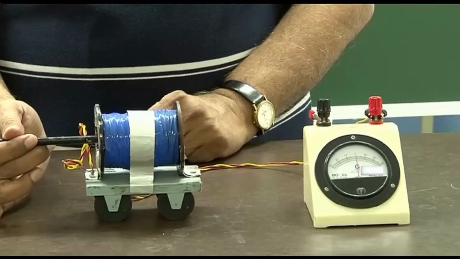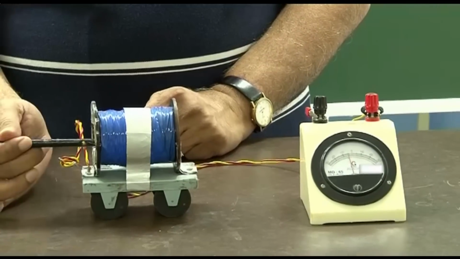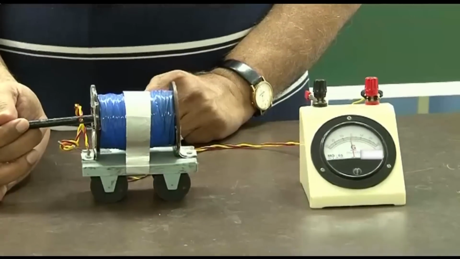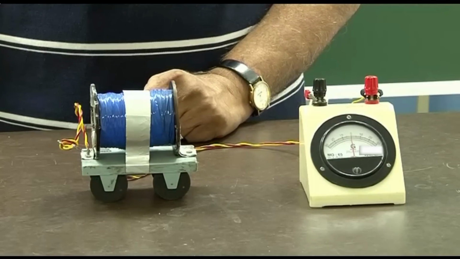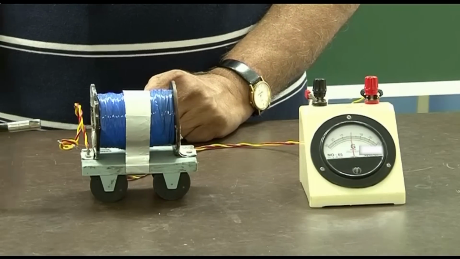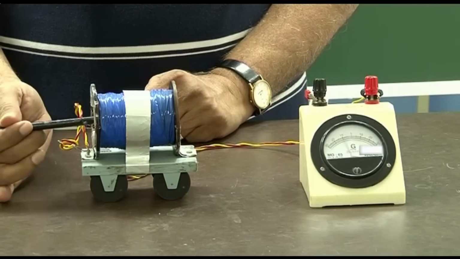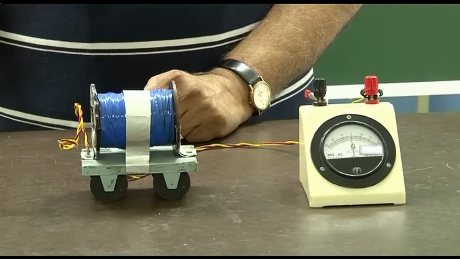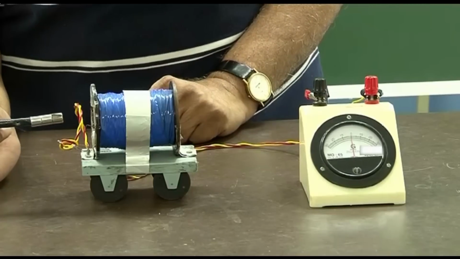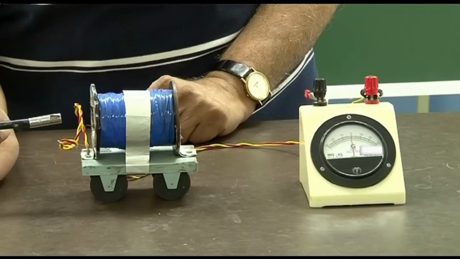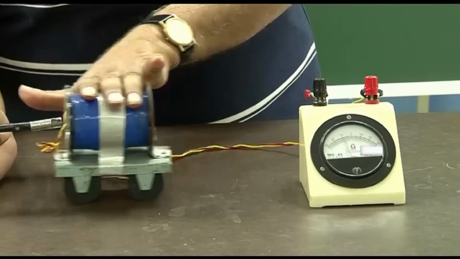Can you see? When I take it in, there is a deflection. When I take it out, there is another deflection in the opposite direction. And the other part, keep the magnet at its own place, fixed at rest, and move the coil. So, this is it.